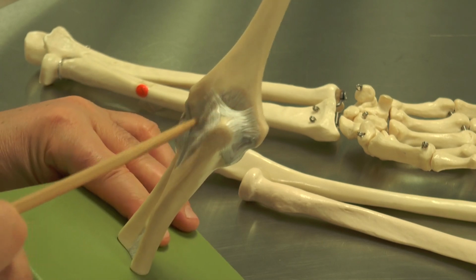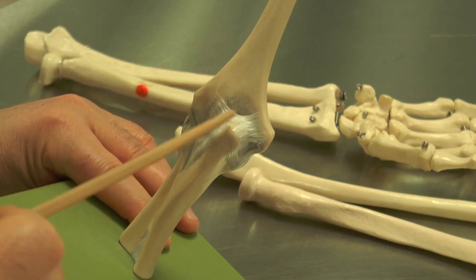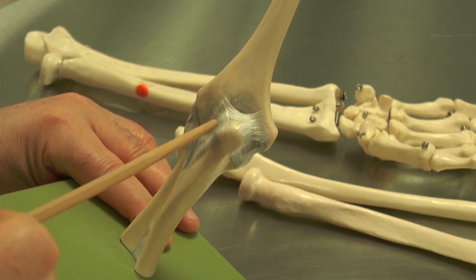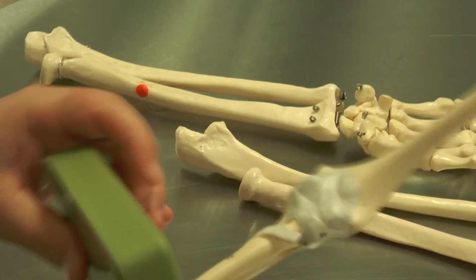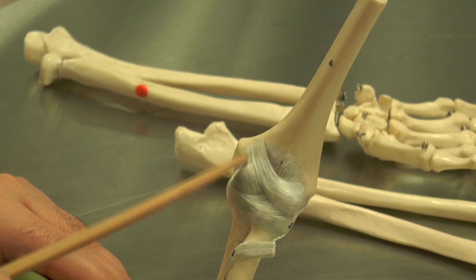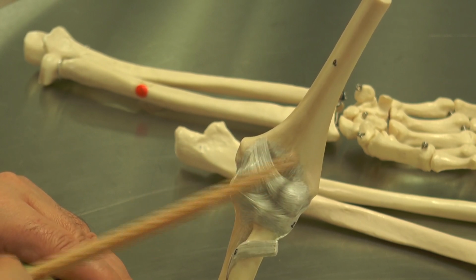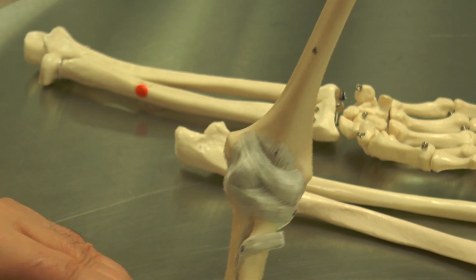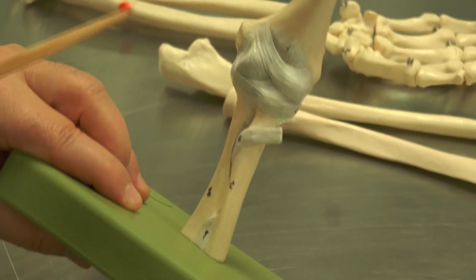The rest of the ligaments that you see here are basically the capsular ligament, or the articular capsule. All these are the articular capsule, or capsular ligament, or fibrous capsule that makes up the elbow joint. And this number 9 is the interosseous membrane, of course.